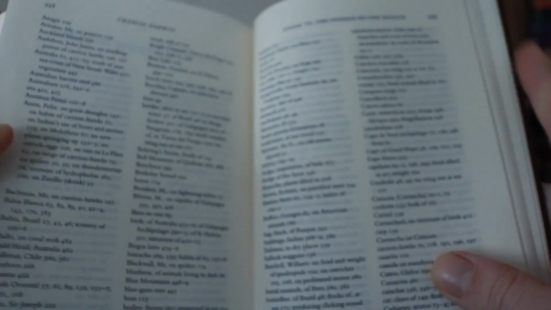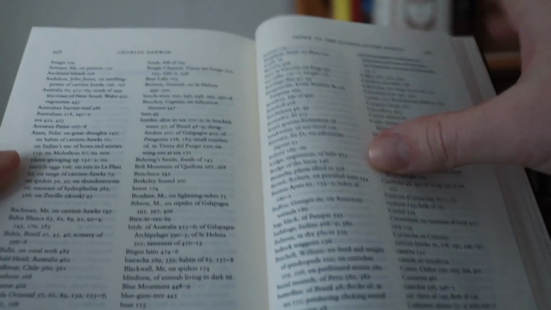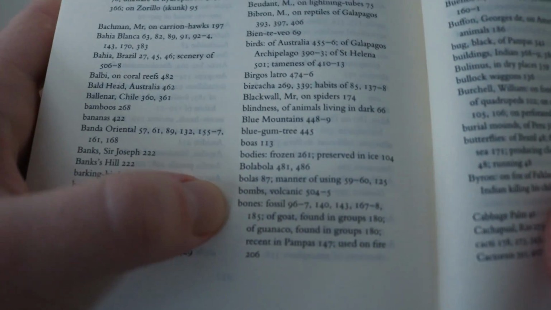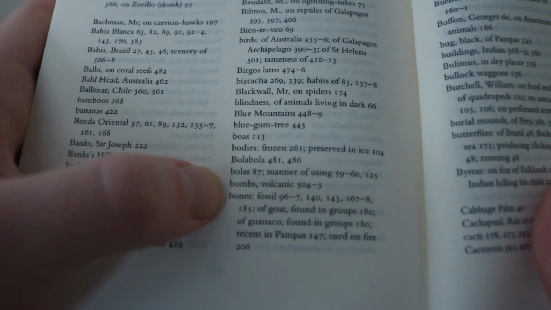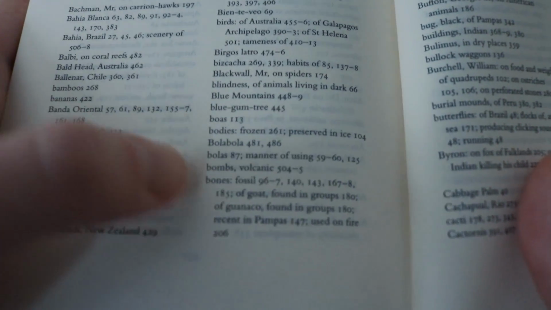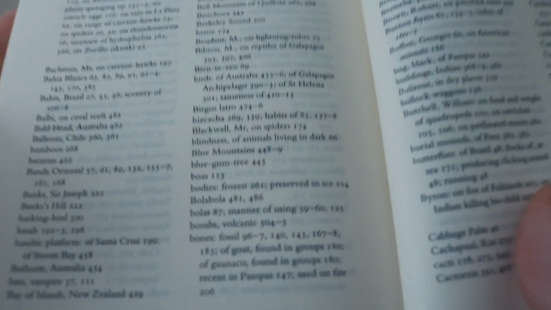Now, another thing you can do with an index is you can figure out what important things are going to be talked about in the book by how many references something has. So look here, let's zoom in on this. You see bones, fossils, okay? And then it's broken down into lots of different subsets and there's a lot of different references, okay? So you're getting more of a sense.